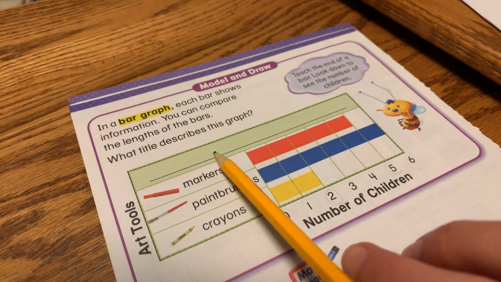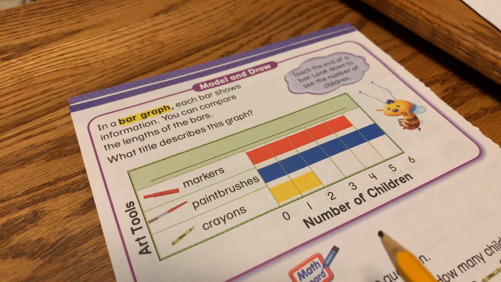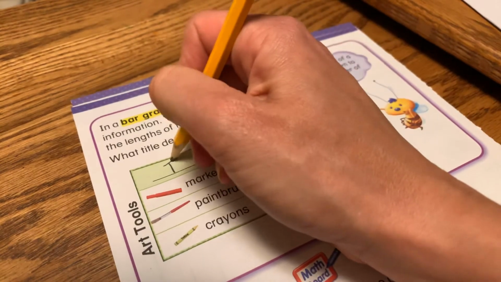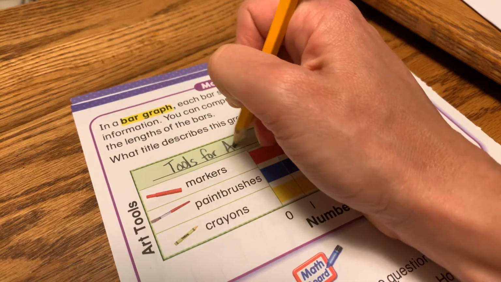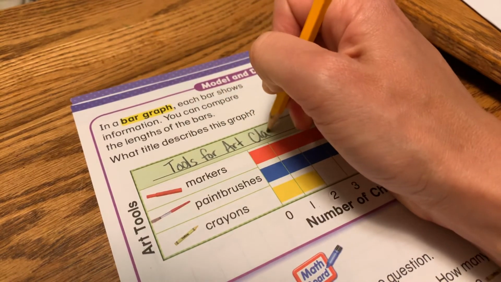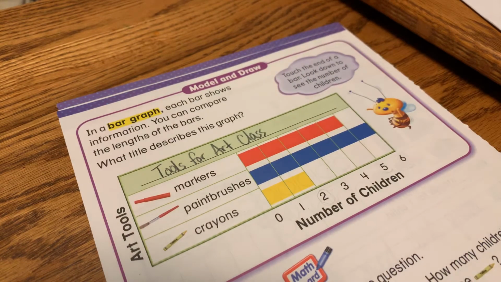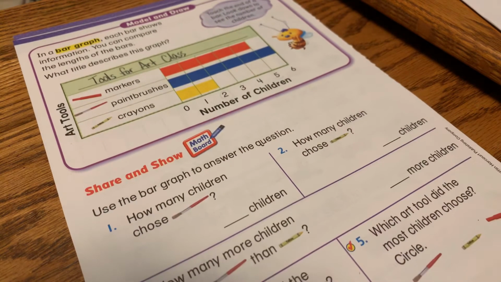What title could we give this graph? We could say tools for art class. Now you could call it something different if you wanted to give it a different name. Maybe you thought of something else good. I chose tools for art class. Let's move on to share and show.